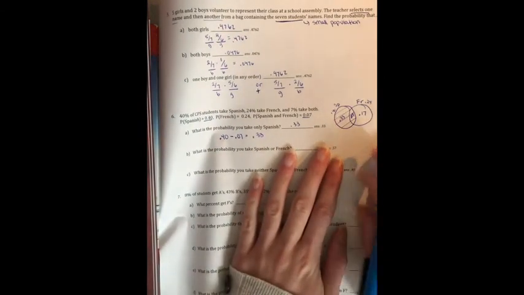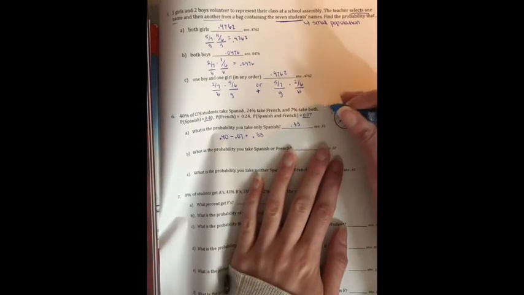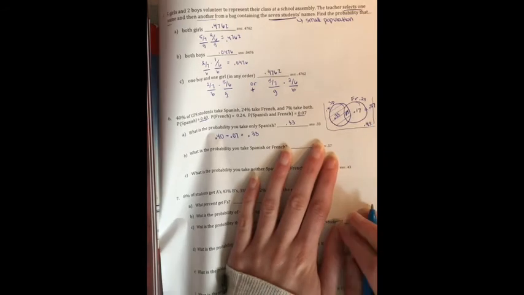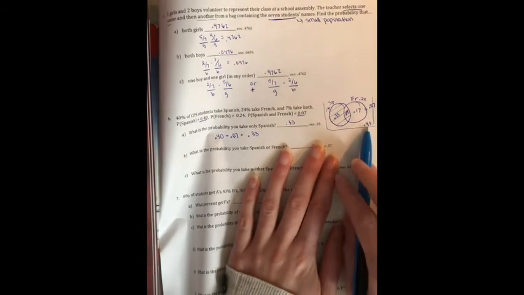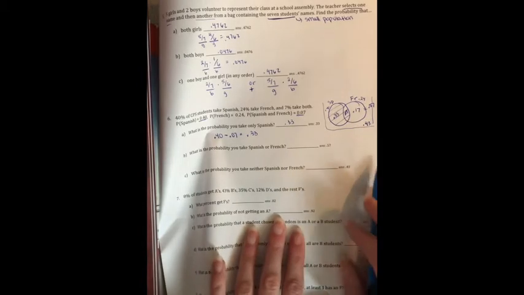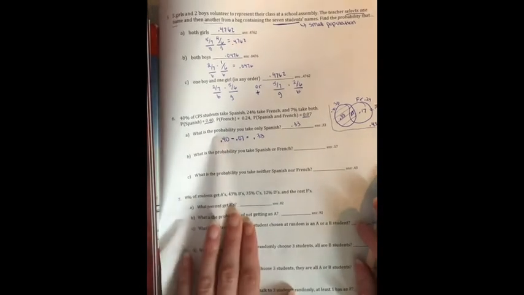Okay. And then I can figure out what's on the outside, people who don't take Spanish or French, that's you guys. There's only 43% that take neither Spanish nor French. Either they're not taking a language at all, or they're taking something like Russian. You crazies. A lot of Chinese out there as well.